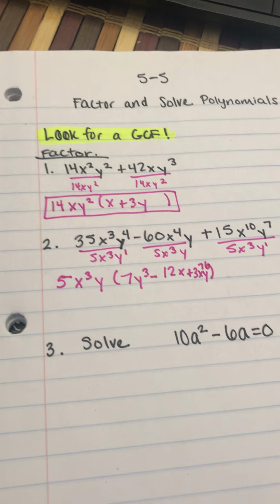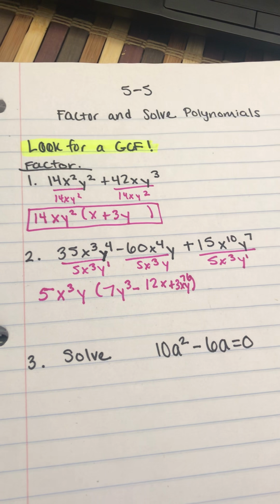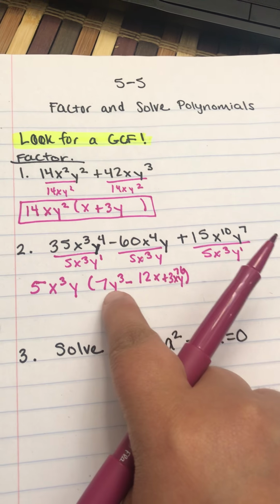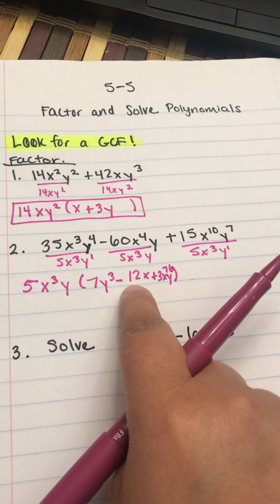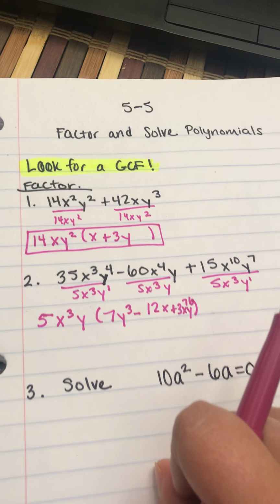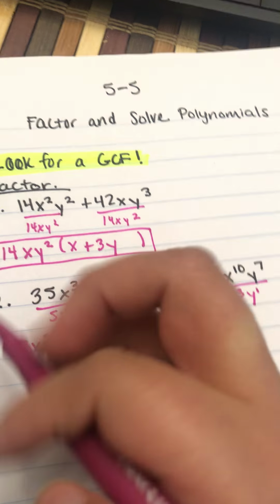So those would be my factors now. And usually if there's more than 2 terms on the inside, you want to see if you can factor anything out of there. But 7, 12, and 3 can't be factored. So these would be our 2 factors.